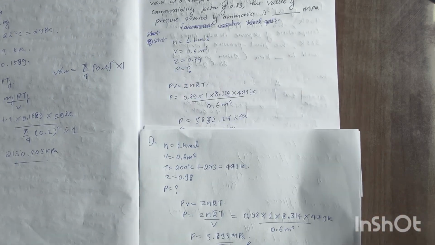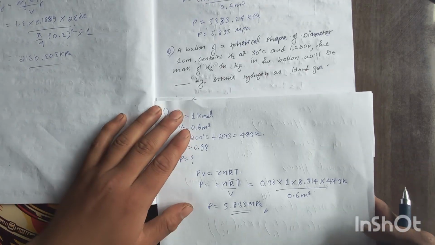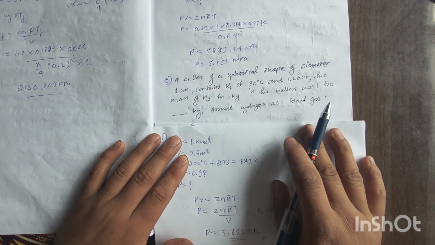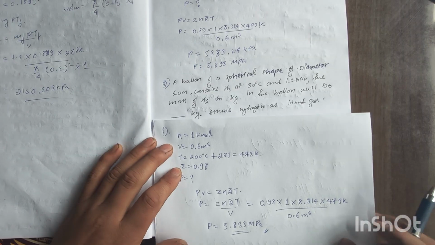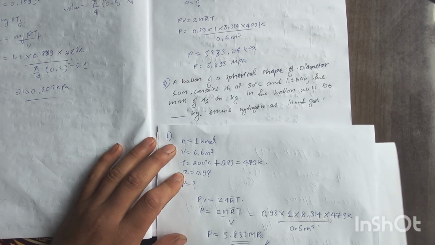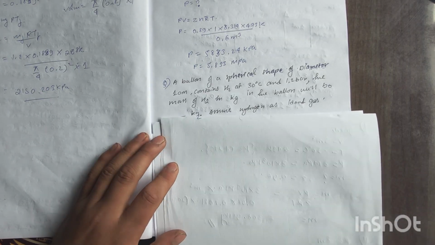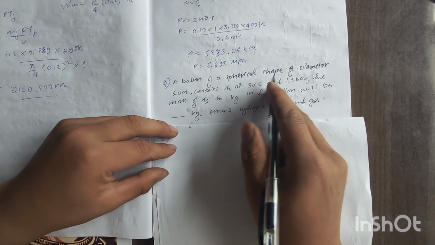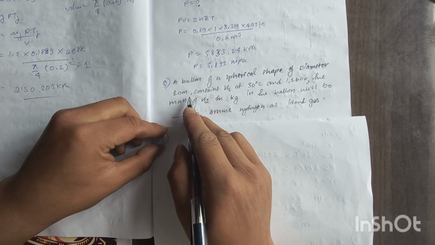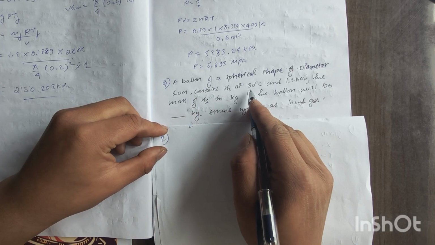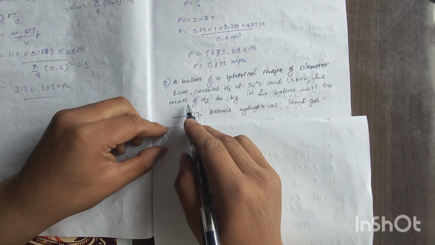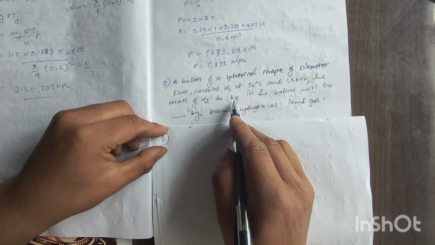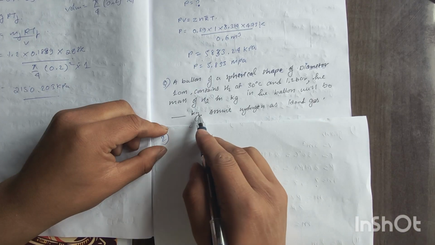So now let's go into the second question. As you can see over here as well, I have converted into the megapascal. So now let's go to the second question. The second question says, a balloon of a spherical shape of diameter 10 meter contains H2 at 30 degrees Celsius and 1.2 bar. The mass of H2 in kg in the balloon will be dash kg.